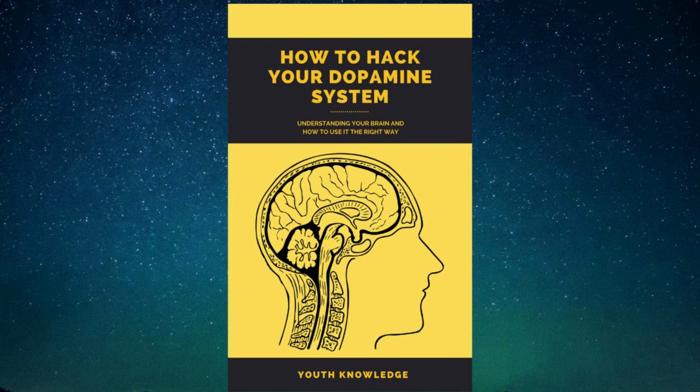When we use drugs, however, the release of dopamine is much more intense than with natural rewards. This flood of dopamine can lead to changes in the brain's reward system over time. With repeated drug use, the brain becomes less sensitive to dopamine, and we need more and more of the drug to experience the same level of pleasure. This phenomenon is known as tolerance. As tolerance develops, addiction can set in.